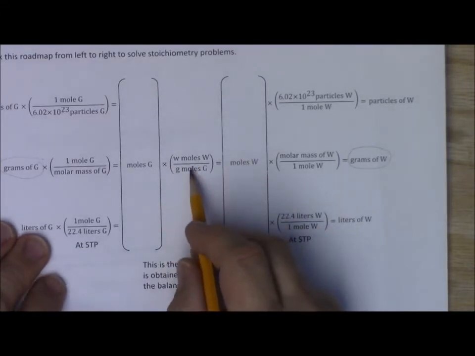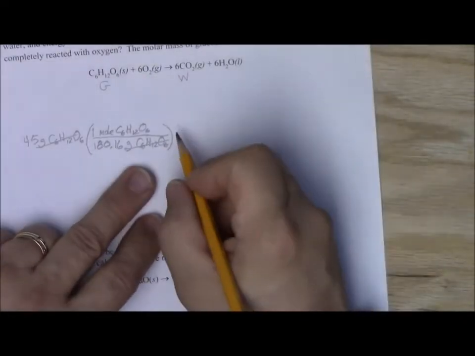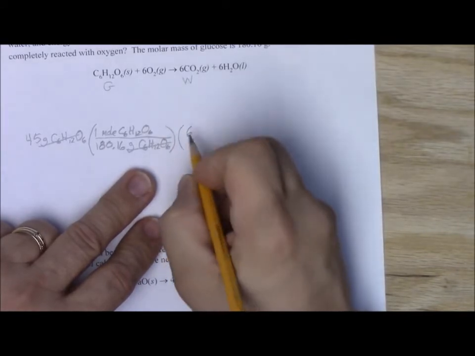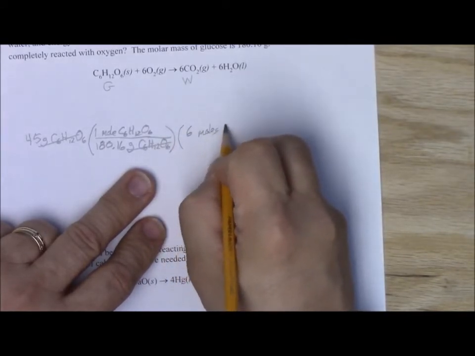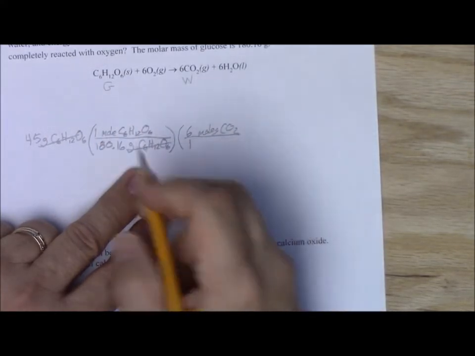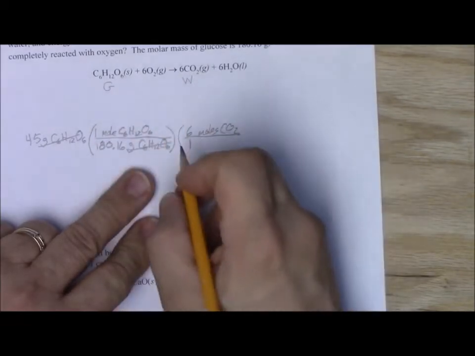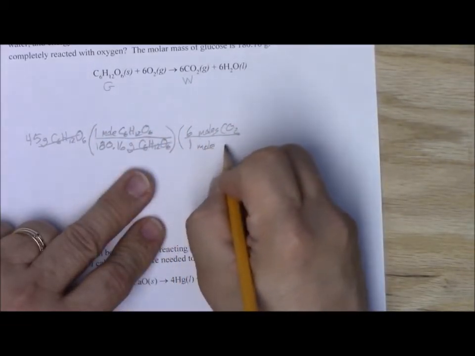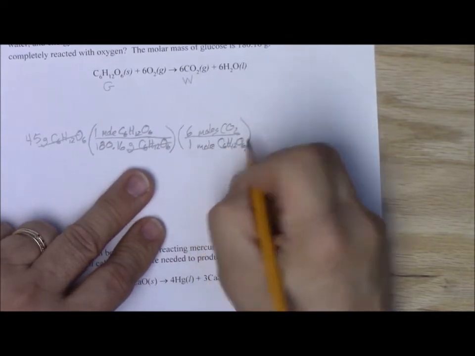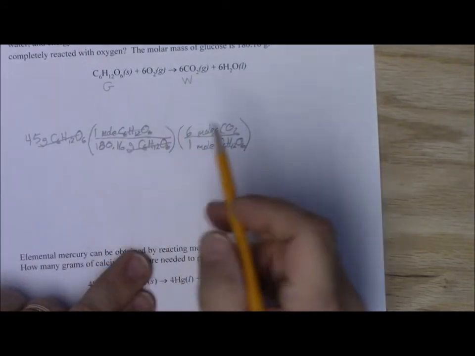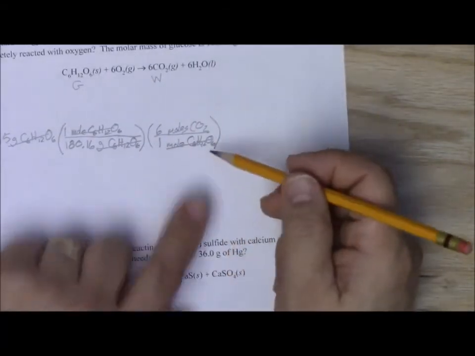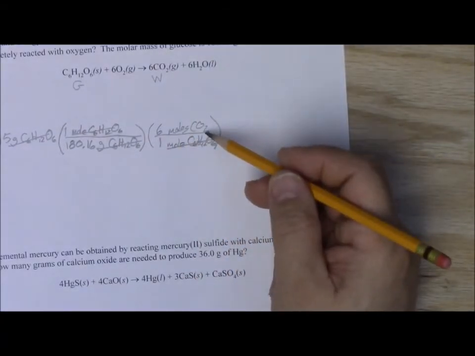So what's the mole ratio in this case? Well, mole ratio is wanted over given, so that would be 6 moles CO2 over given, which is 1. This is an understood 1 out here. 1 mole of C6H12O6. Let's look at what cancels. Moles of C6H12O6 cancels with moles of C6H12O6, and the remaining units are moles of CO2.